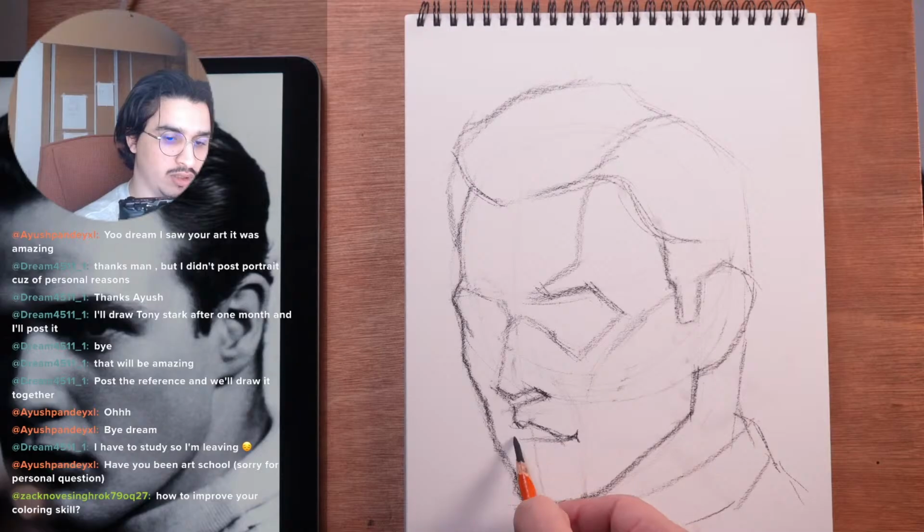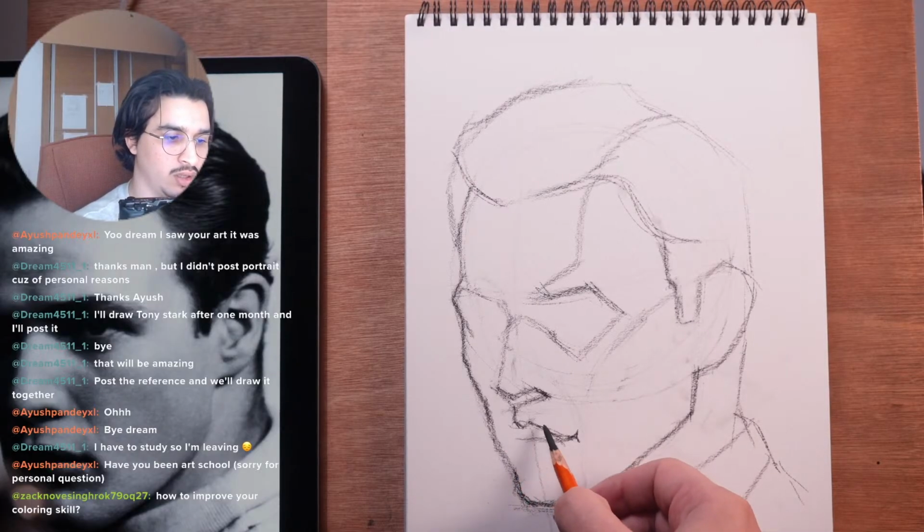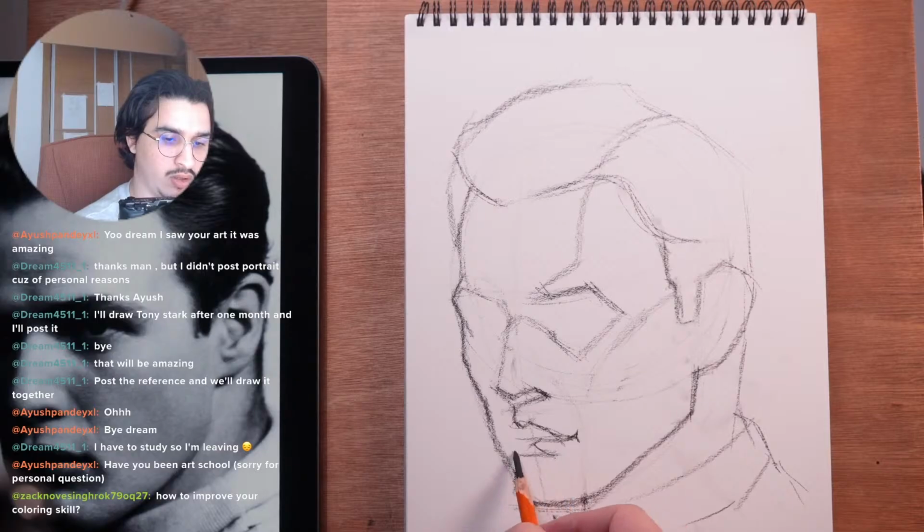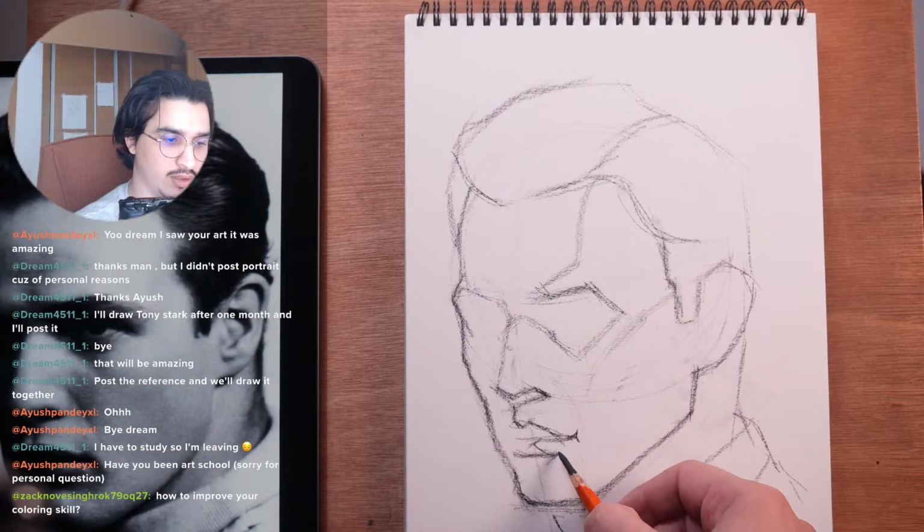So I'd recommend studying the black and white. Studying the black and white values will help you with improving your coloring skill.